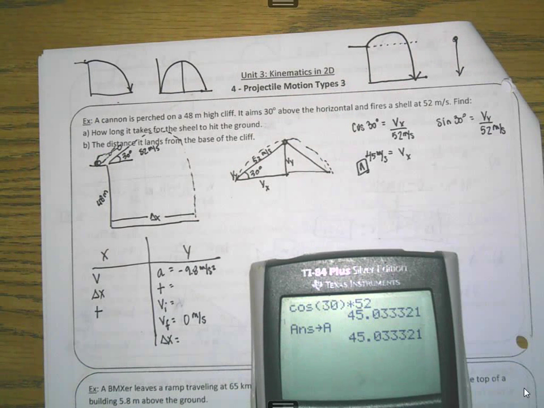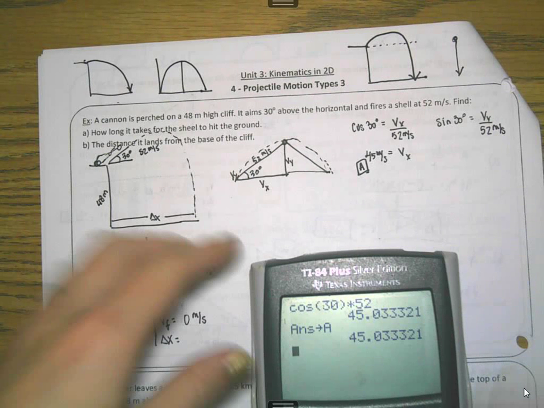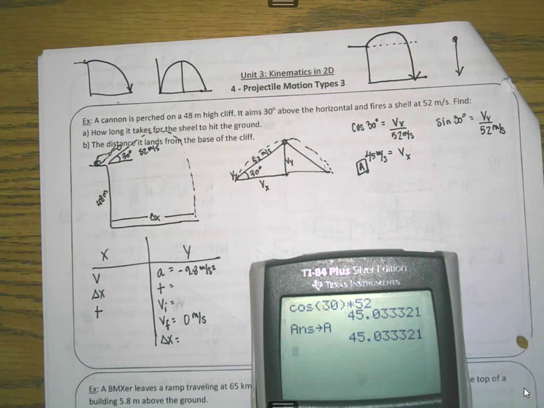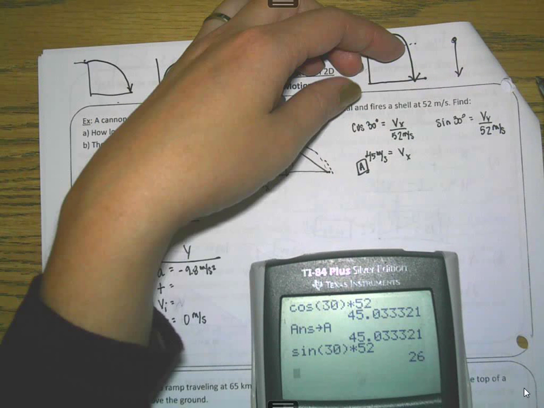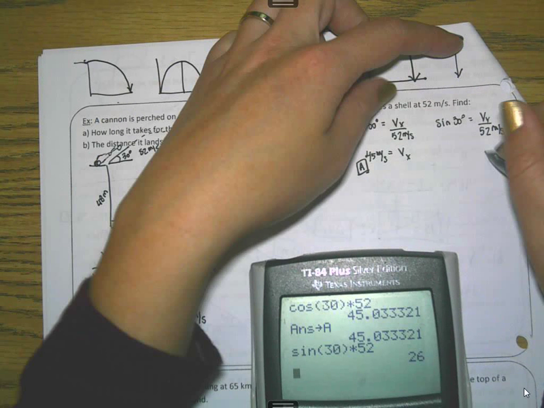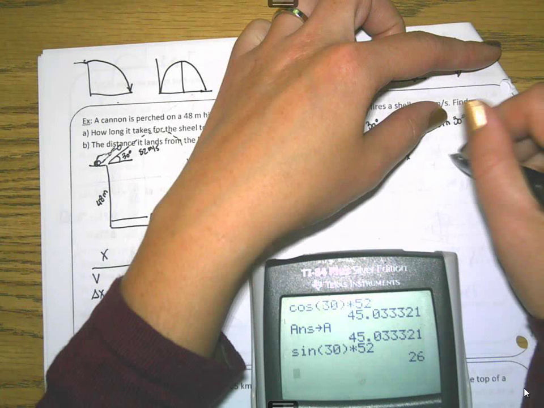And then if I do the sine of 30 times 52, I get exactly 26. Isn't that lovely? No storing necessary, it rounds perfectly.